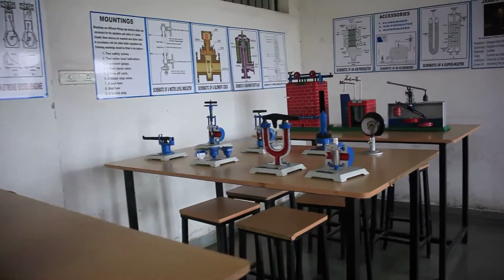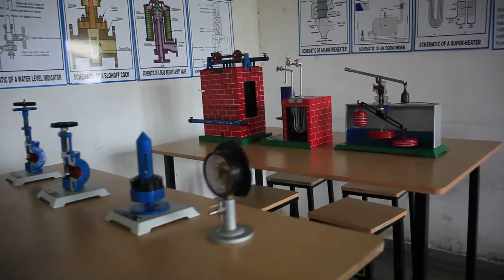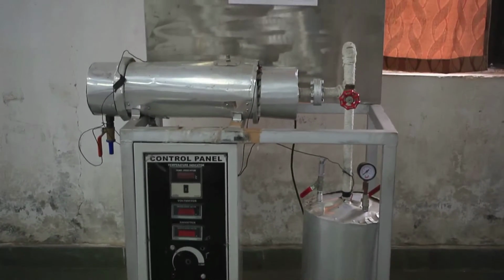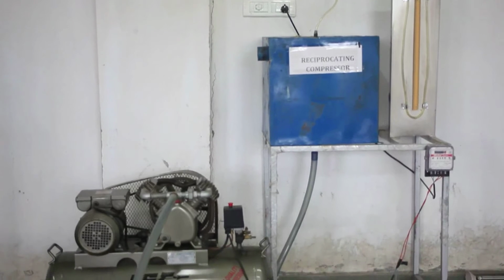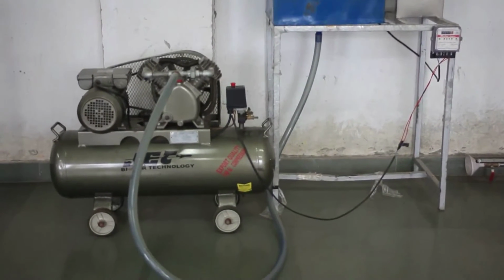Thermodynamics Lab. Demonstration of functioning of system boilers, accessories, mountings are done here. Also, heat transfer, cooling, phenomena in the boiling are studied. Energy Conversion Lab. The lab gives an overview of process of energy generation and the functioning of various elements.